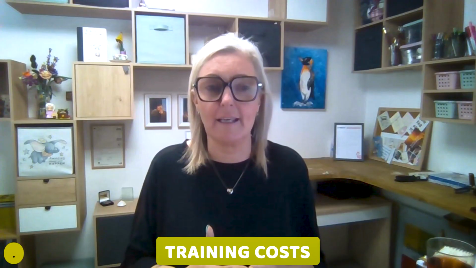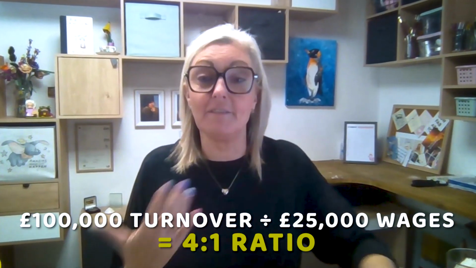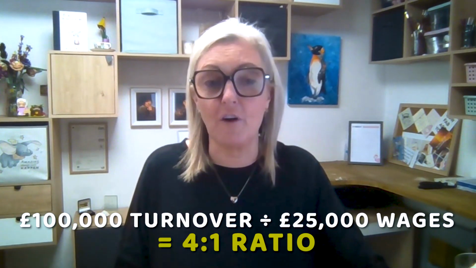To calculate your ratio, get your annual turnover figures and then add up all the wage costs. So your salaries, your employer's national insurance and your employer's pension, any benefits you give your team, and the training costs involved in taking someone on. Divide your turnover by this wages cost. For example, £100,000 turnover divided by £25,000 wages is a 4 to 1 ratio.